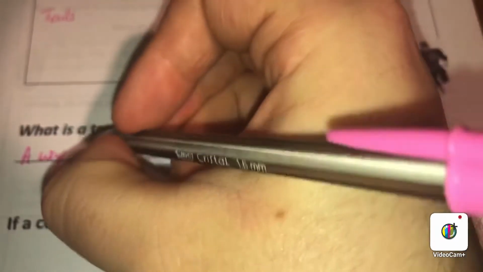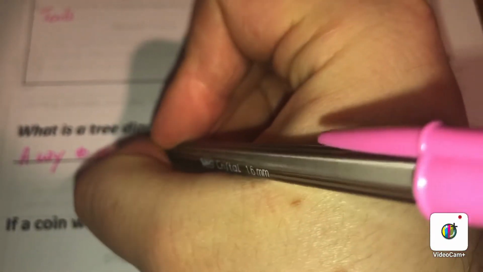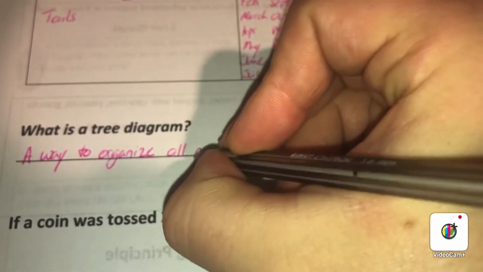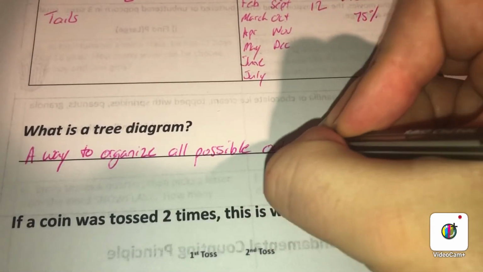So what is a tree diagram? So it's a way to organize all possible outcomes.